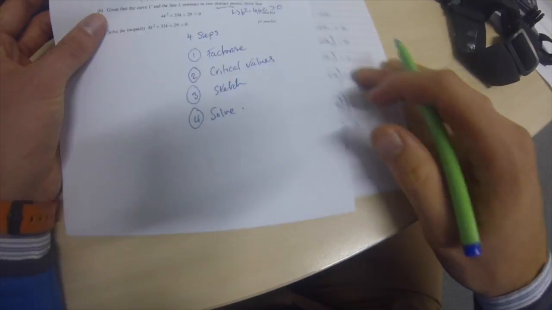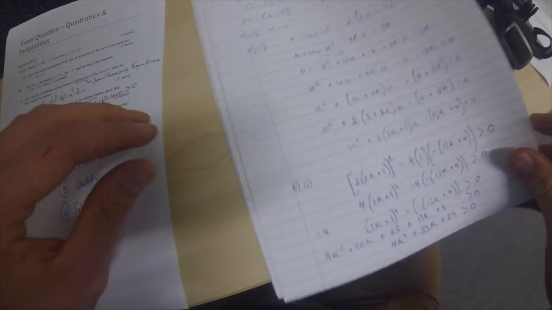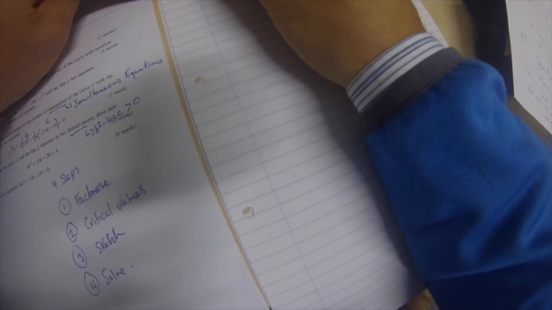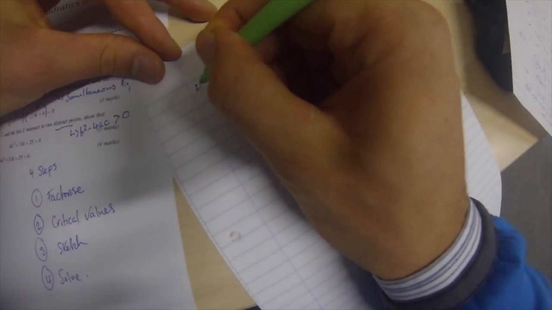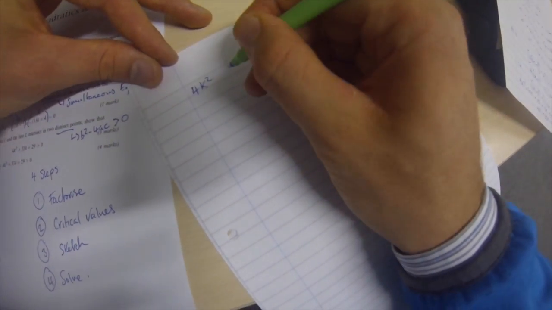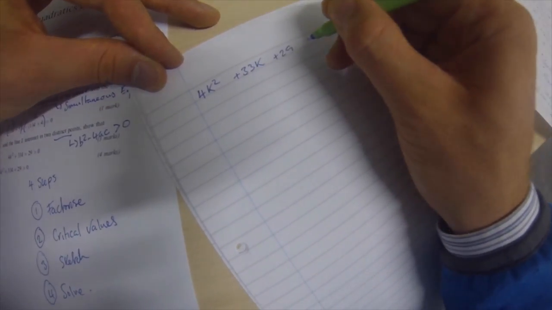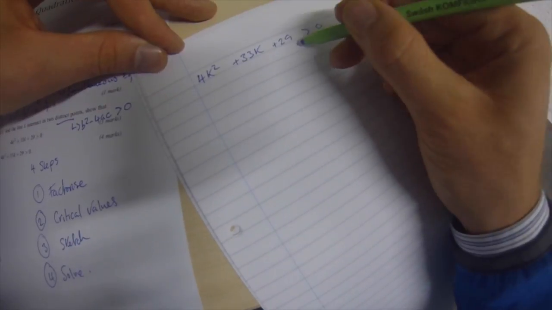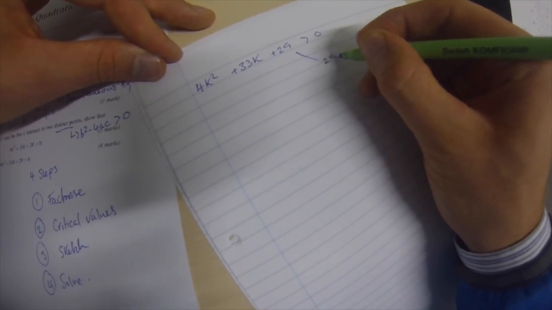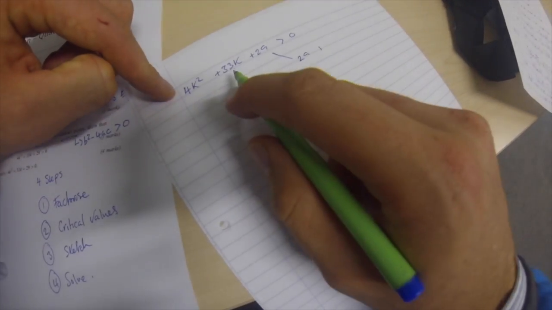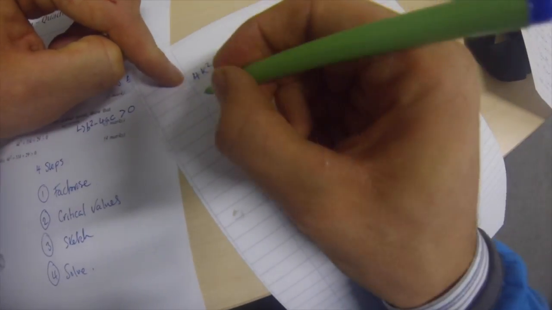Yeah. So taking this 4k squared, which I've managed to show, up here I've got 4k squared plus 33k plus 29. It's got to be greater than 0. Well, the only options to make 29 thankfully are 29 and 1. Now if I do 1 times 4 and then add it onto the 29, I'm going to get my 33.